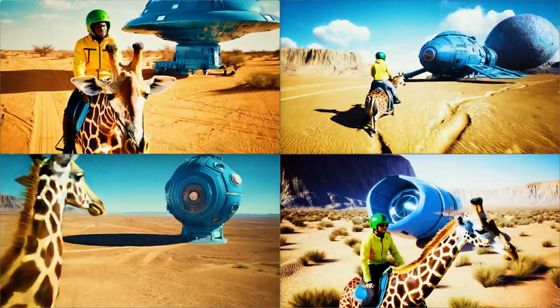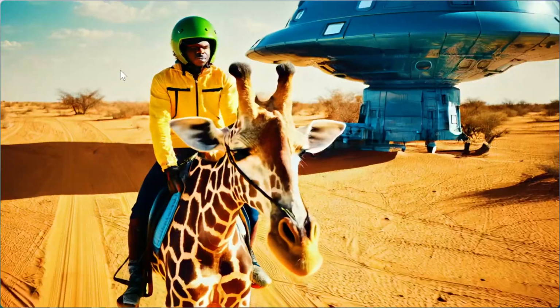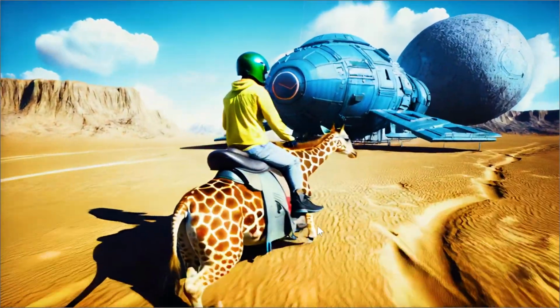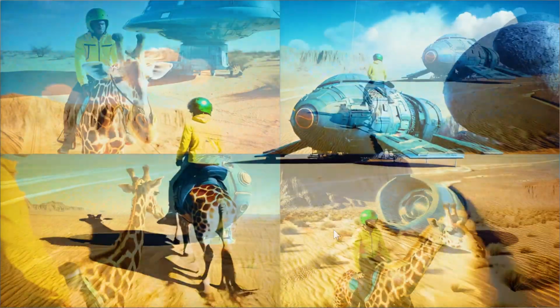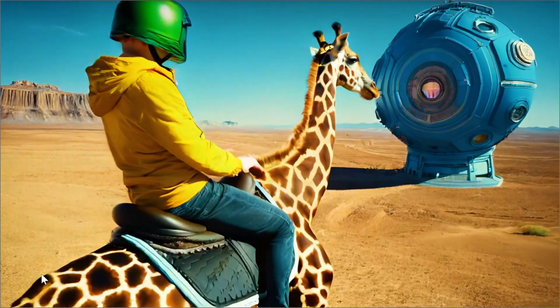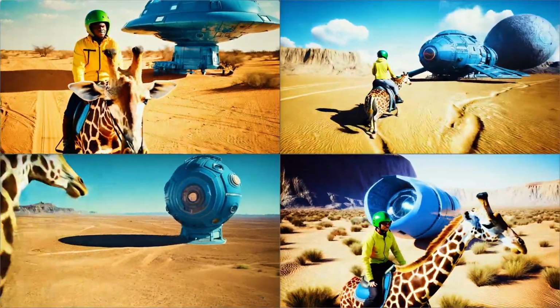So now I made a few more. The problem with the first prompt was that the giraffe was kind of sliding, and that's kind of strange. Here you see it looks like he's sliding. So I changed the prompt so he is riding the giraffe, and the giraffe is walking through the desert. And now you see down here that it is walking. It's way better. And also the other one, it's kind of walking.